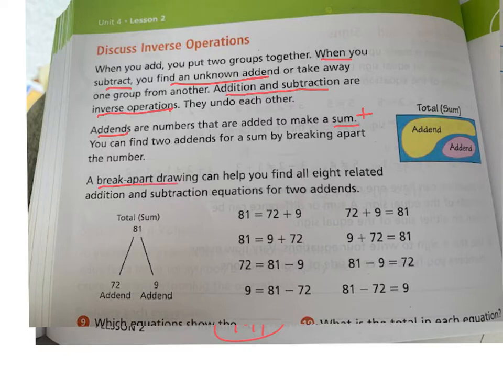A break apart drawing, that's what we're going to talk about below, can help you find all 8 of the addition and subtraction equations for the two addends or the two numbers. So you guys remember we did math mountains last year, okay? And that's what we called them in 3rd grade. So you have 3 numbers, you have your total or your sum, and then you have your two addends at the bottom, okay? You can circle this in your workbook with me.